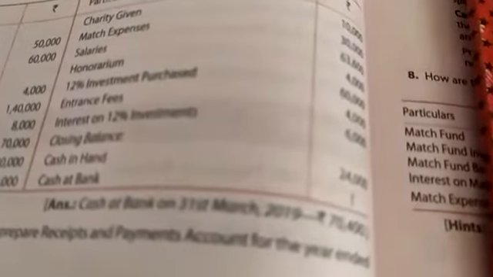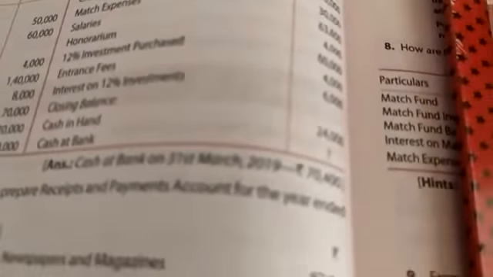Then we have interest on 12% investments. This interest, what shall it be? It will be a receipt. Okay, so to interest on 12% investments, 6,000.